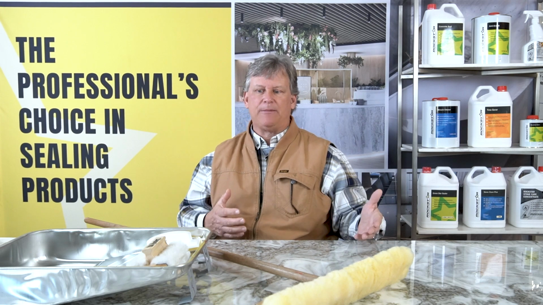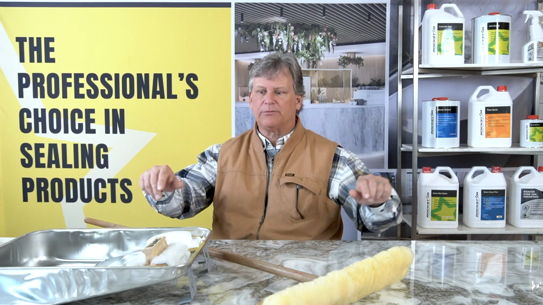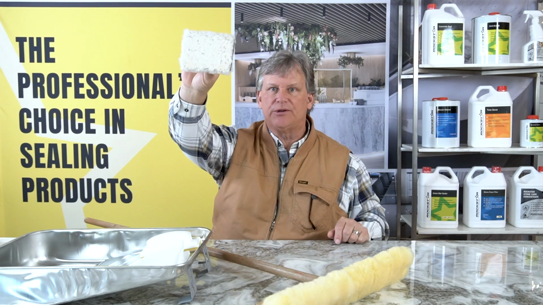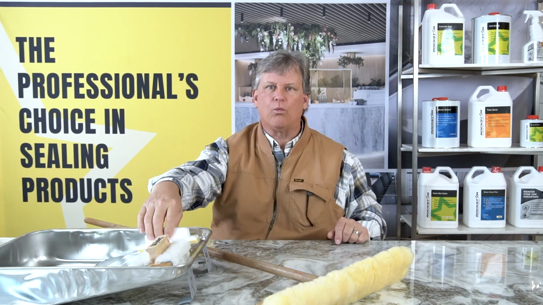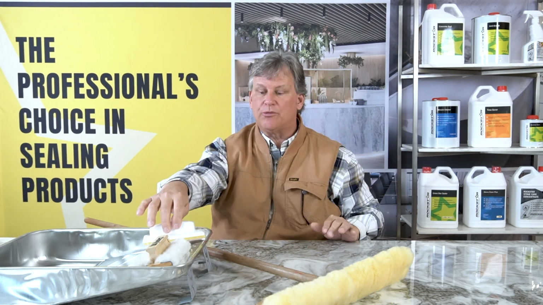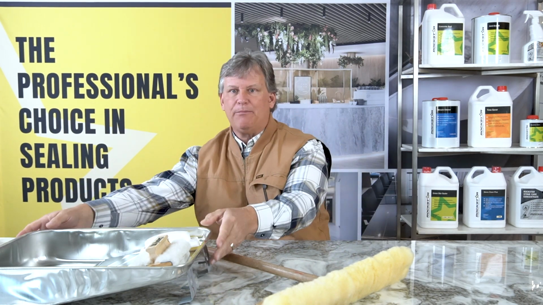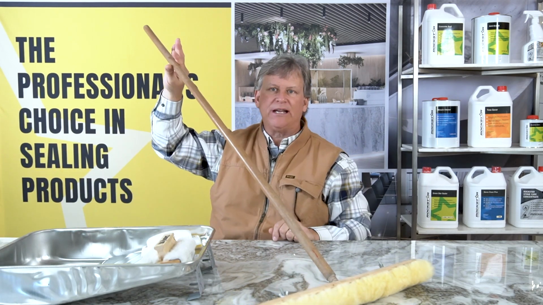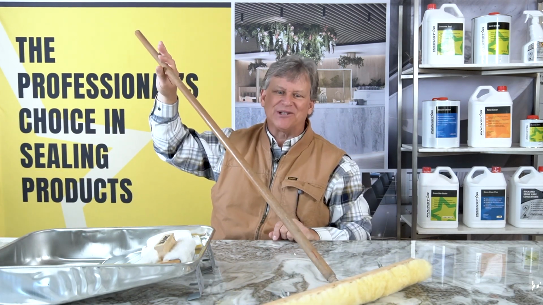If it's a commercial building, if it's a concrete floor or anything else, or a large hotel room, the application process is the same. We've already talked about this, but for our solvent-based sealing on a counter, we use a lamb's wool applicator. For our world-class water-based sealer, we're using a foam-based one. When we move to floors, we're using a paint tray and subsequently something we can put a handle on so we're not on our hands and knees.